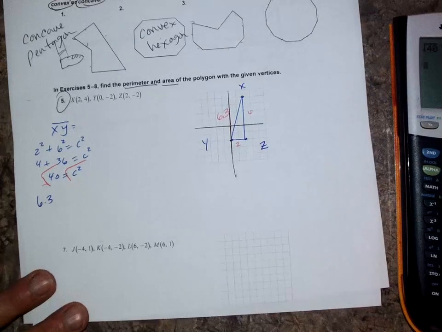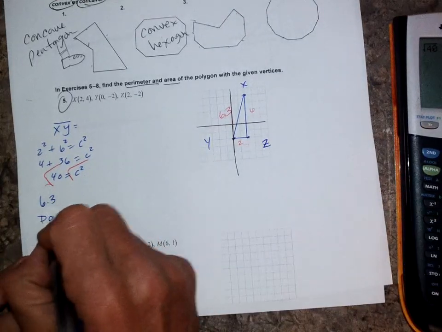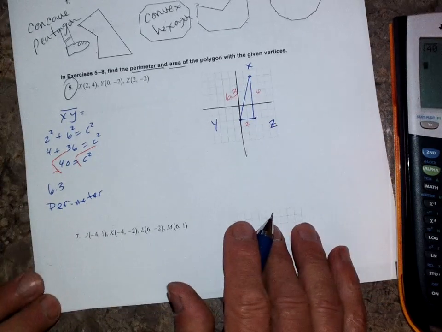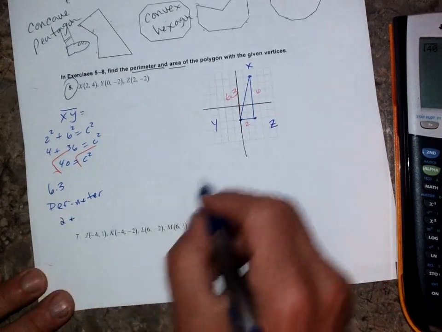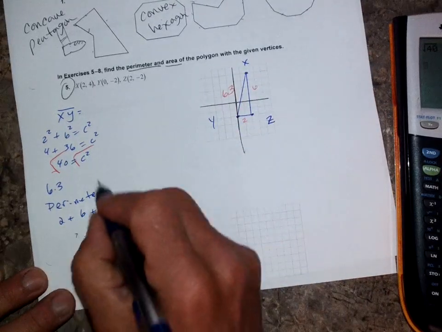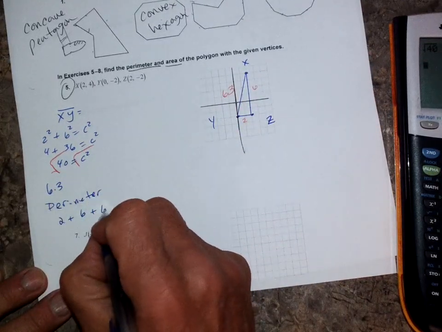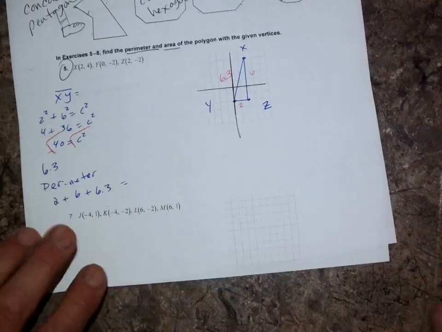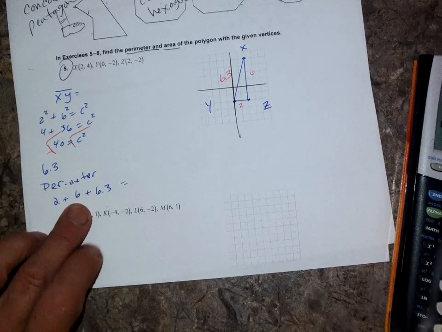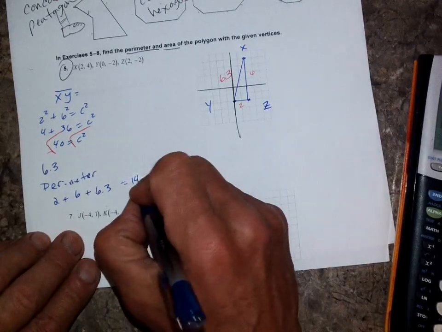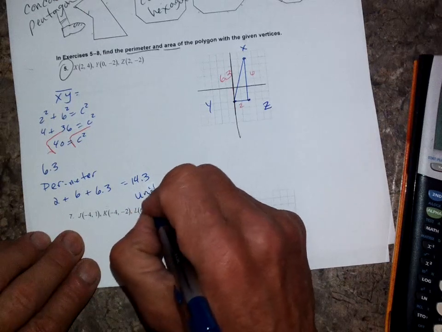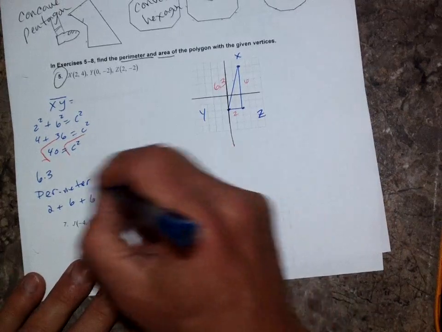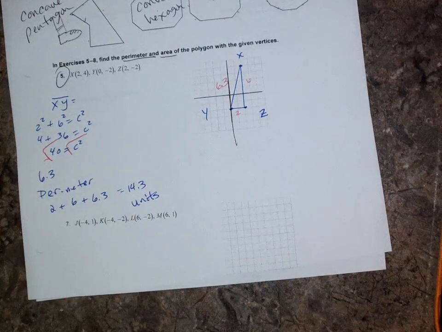So, perimeter. Let's do perimeter then. We're going to go 2 plus 6 plus the 6.3, and if we add them all together, we get about 14.3 units. We don't know what the units are. It could be inches, centimeters, whatever. So there's the perimeter. Got that answer.